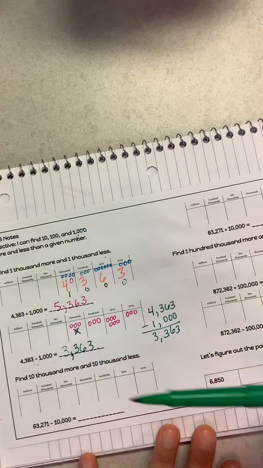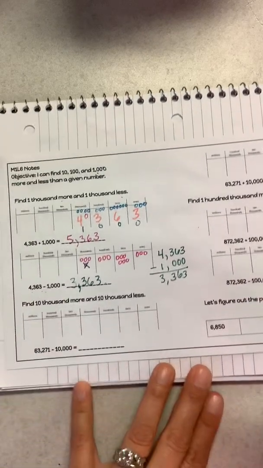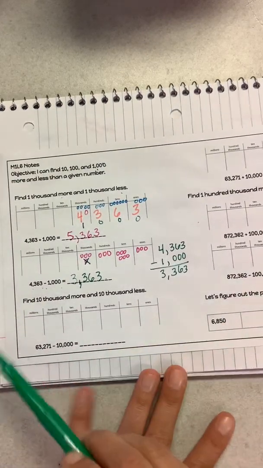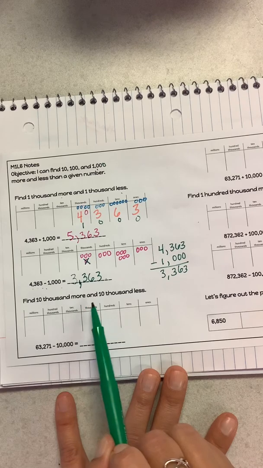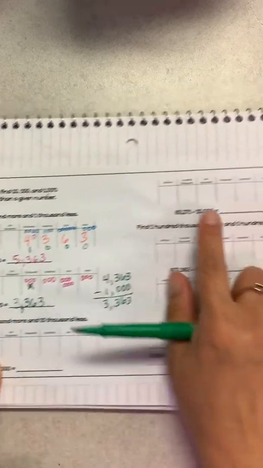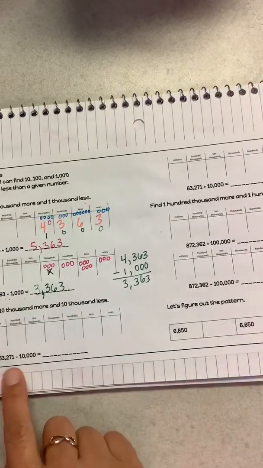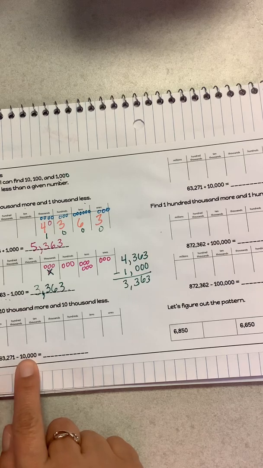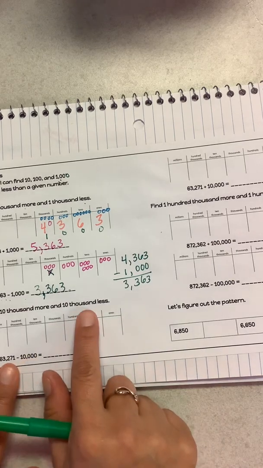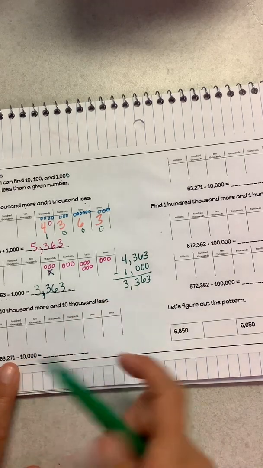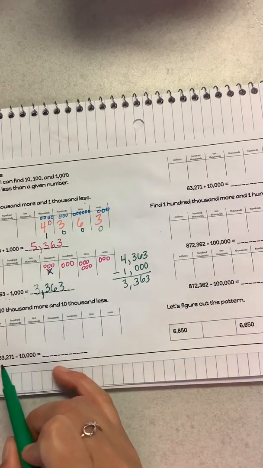Now we're going to do 10,000 more. Okay, it says find 10,000 more and 10,000 less. So we're going to use this one over here and this one here. This one says minus 10,000, so this time we're going to find 10,000 less. I have that number, 63,271.